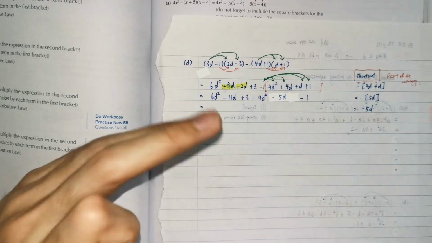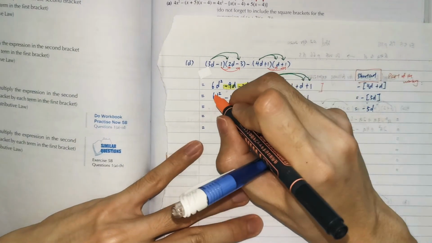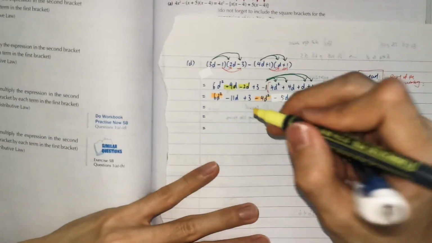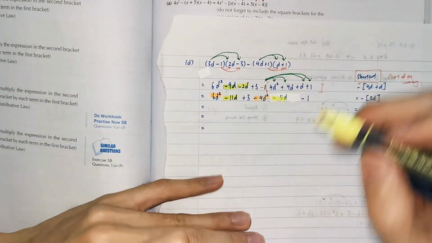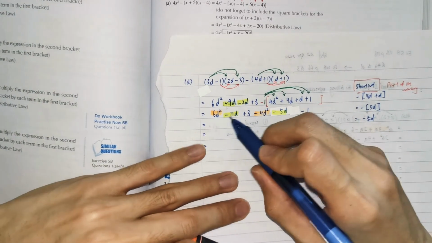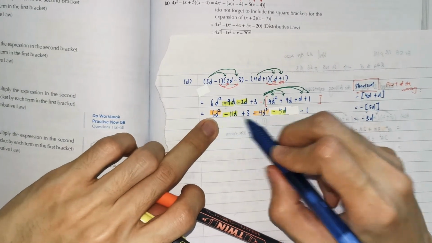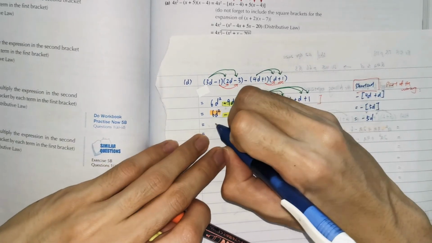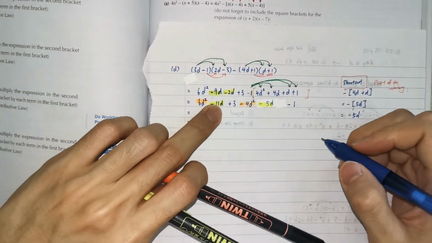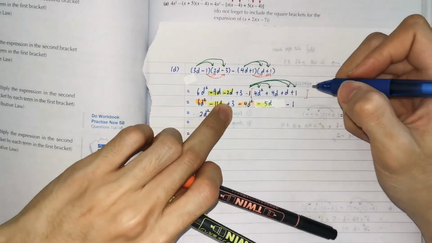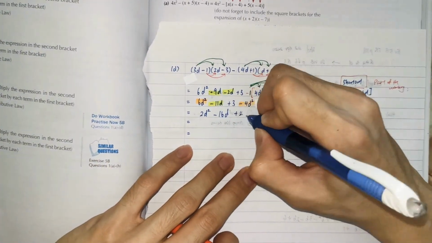So now highlight all the like terms together. 6d square minus 4d square, minus 11d and minus 5d. So let's do it. 6d square minus 4d square is 2d square. Minus 11d minus 5d is minus 16d. And 3 minus 1 is 2. So this is it.